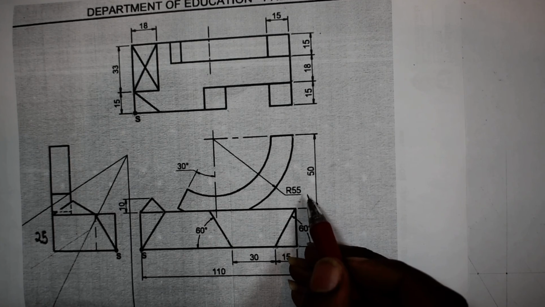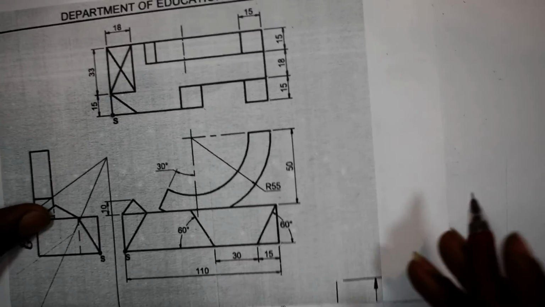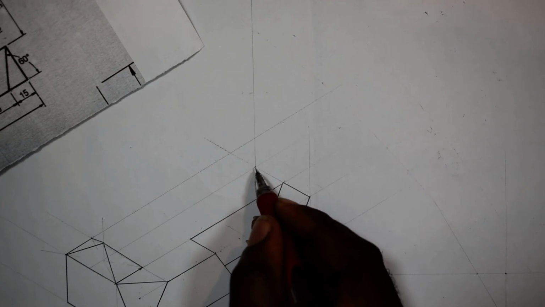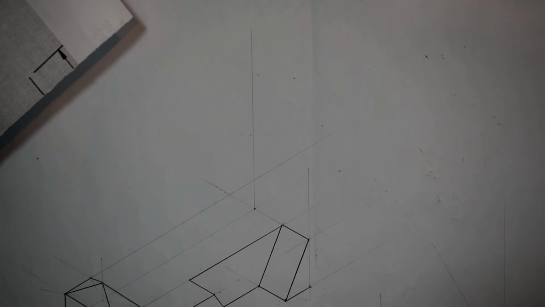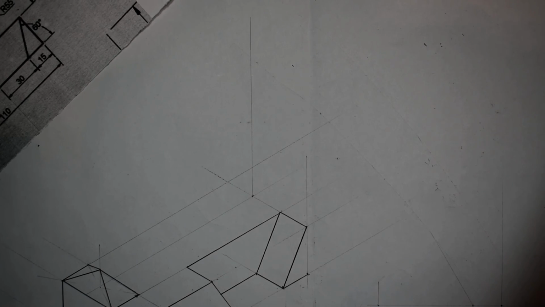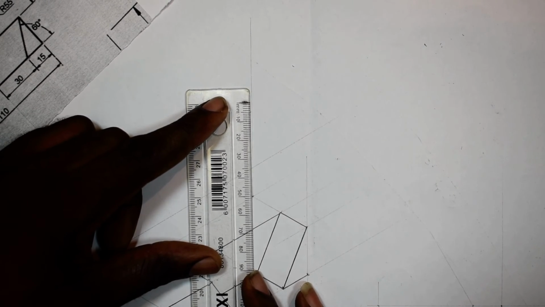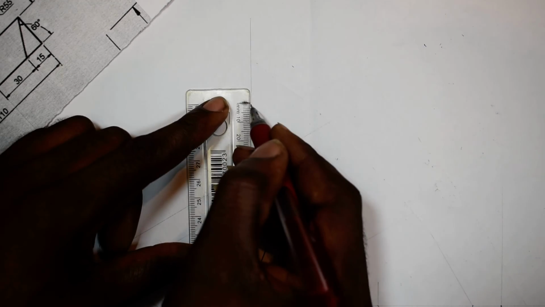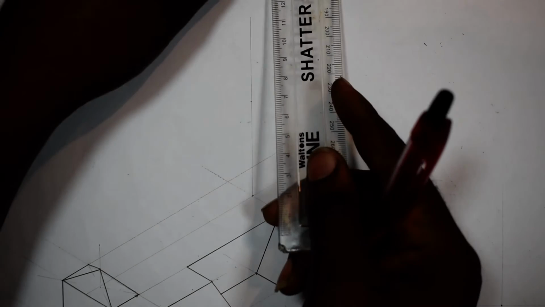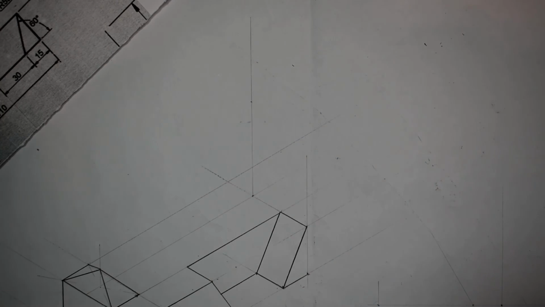I am told that it's supposed to be of a height of what? Of 50. So this 50 is the one that I'm going to record here. From here going up, the 50 millimeter is the one that I'm going to record. Get it? There's my 50. 50 millimeter, you understand?